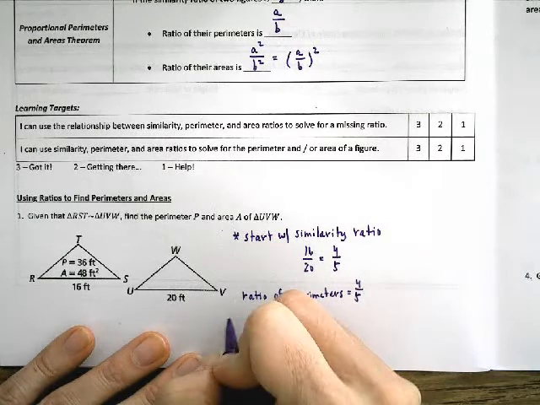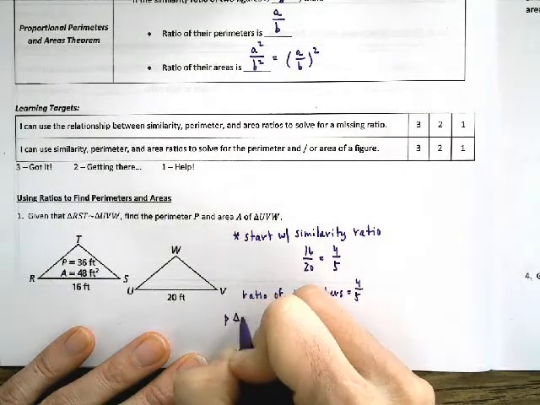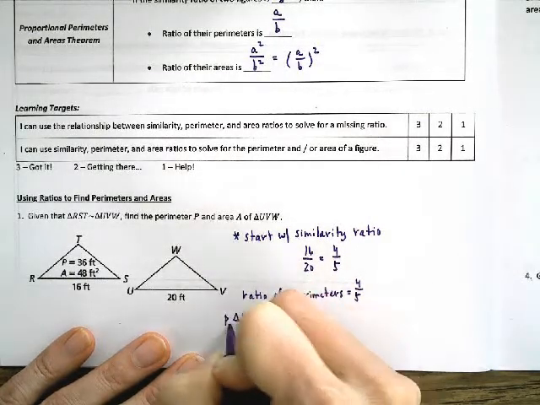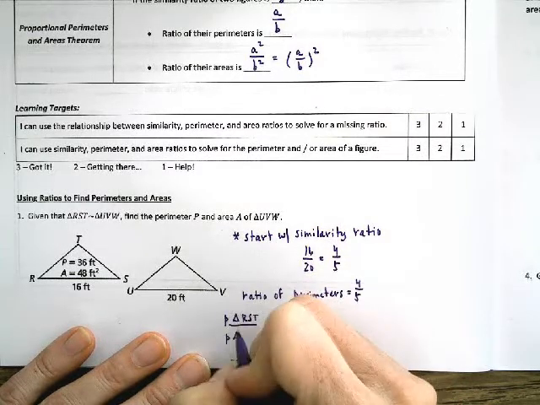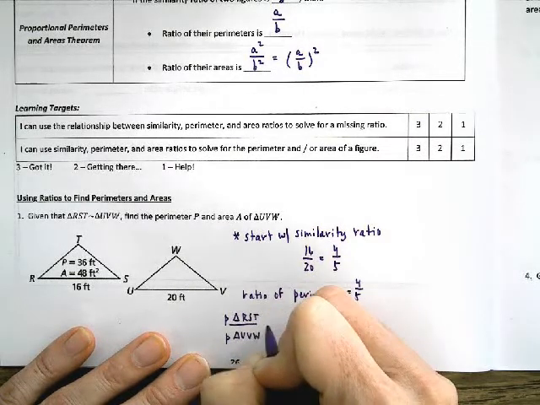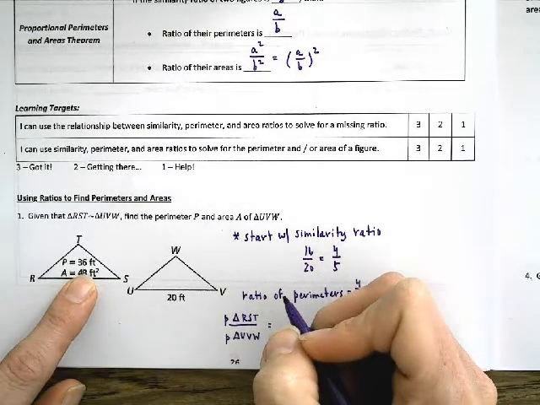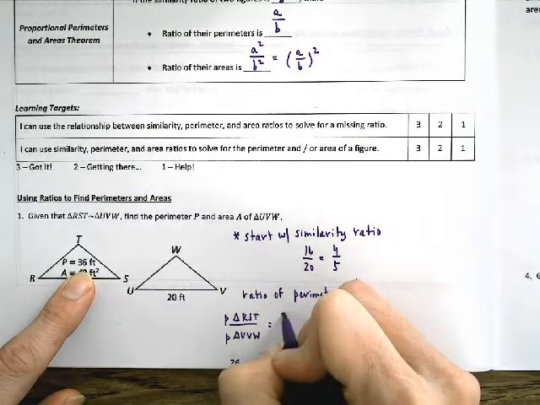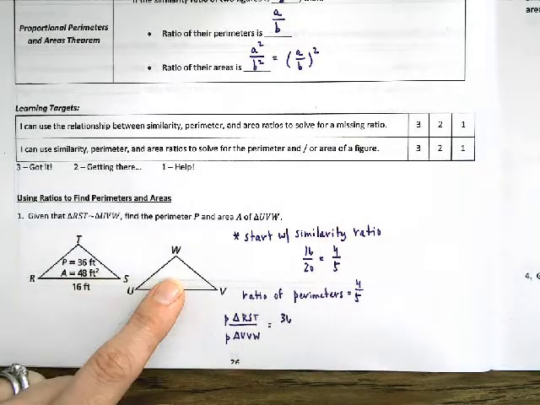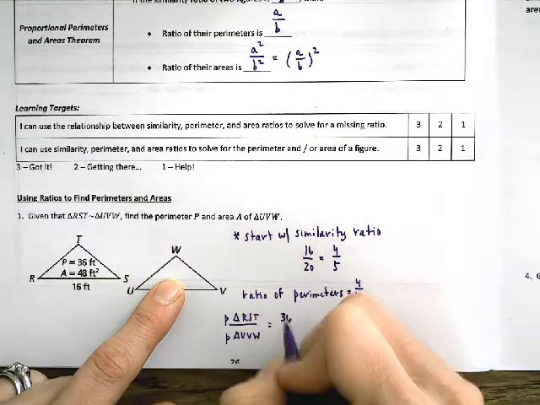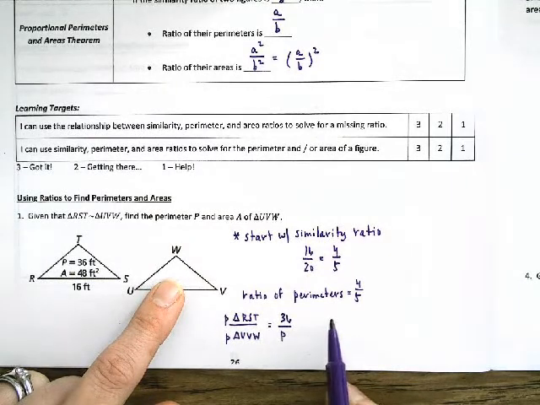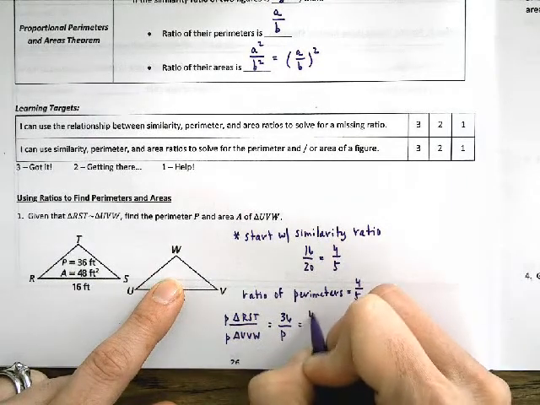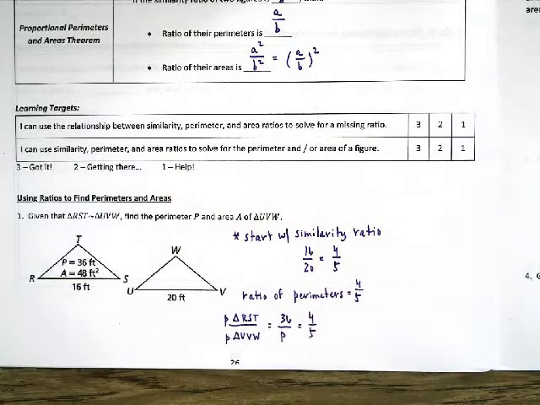I'm going to compare the perimeter of triangle RST to the perimeter of triangle UVW. The perimeter of RST we're given, and we know that's 36. This is unknown, so I'm just going to call it P. But I know that ratio has to be in the ratio of 4/5.